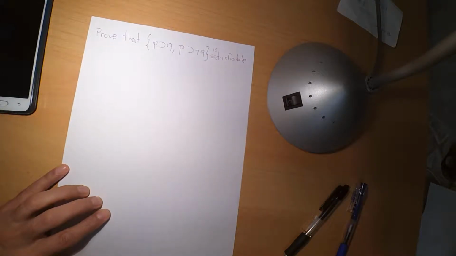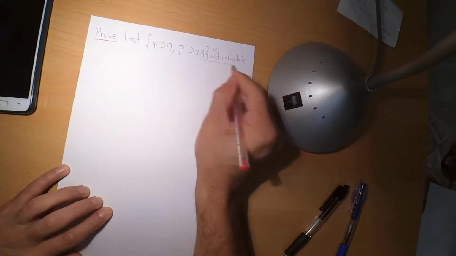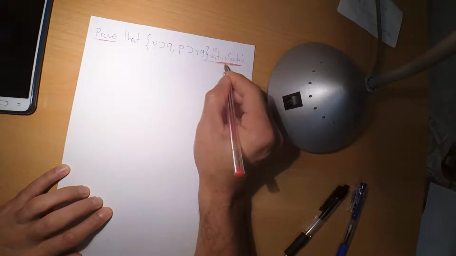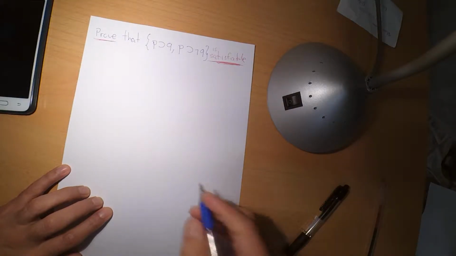Once again, the first word is prove, and the second word is satisfiable. So we know that this is satisfiable. We just want to prove it.